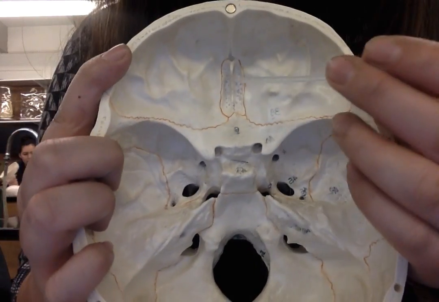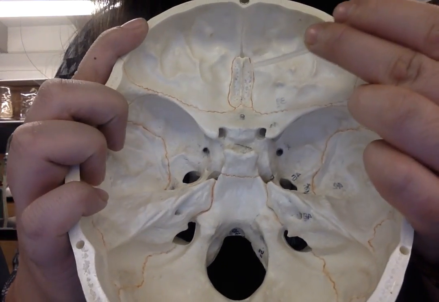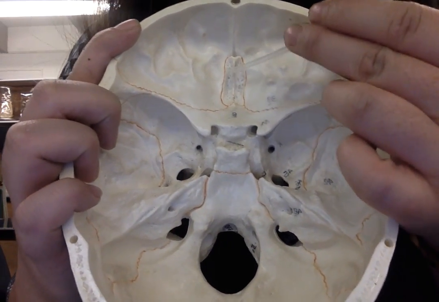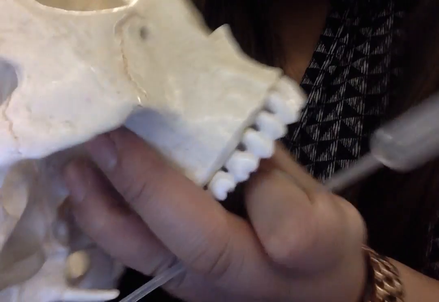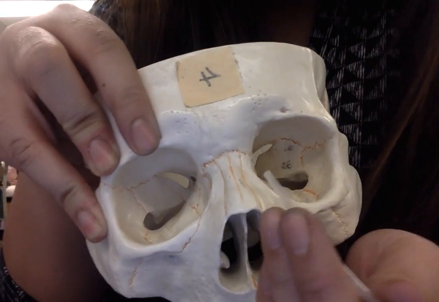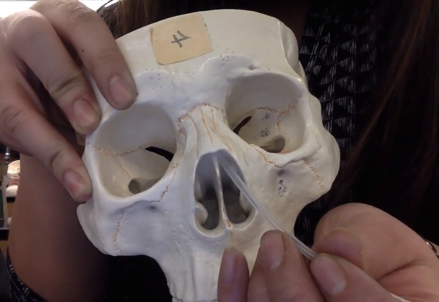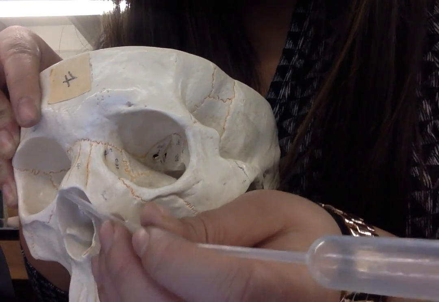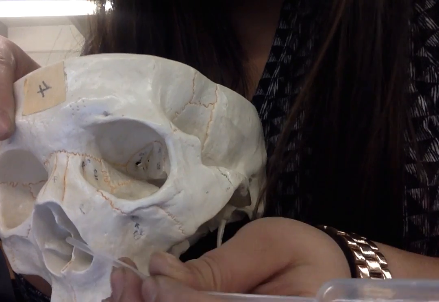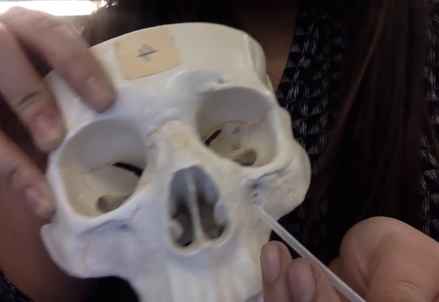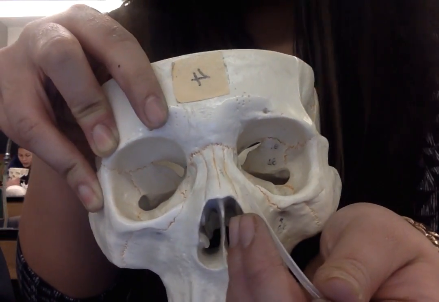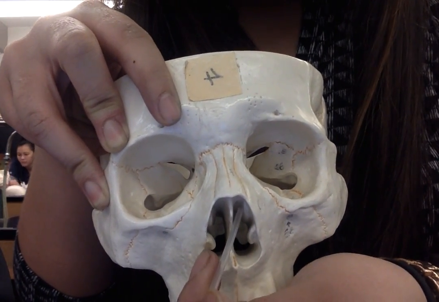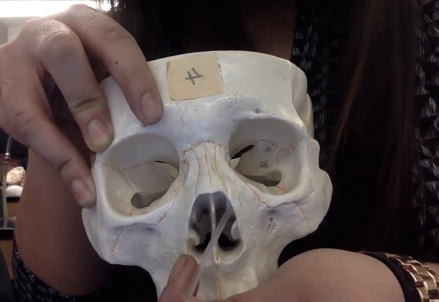Your crista galli is a thing that divides the cribriform plate right there. And then your perpendicular plate from your nose, it's from the top region here all the way to the middle right there. So this whole thing right here is the perpendicular plate. And then your middle nasal concha is this top ridge right here. Middle nasal concha right there.